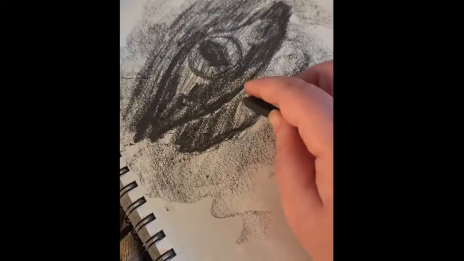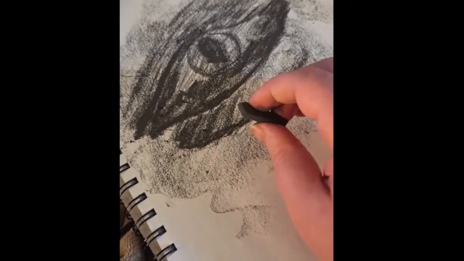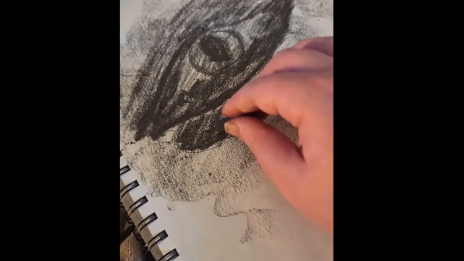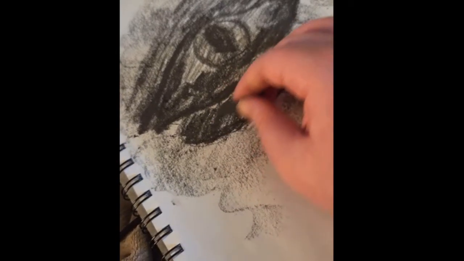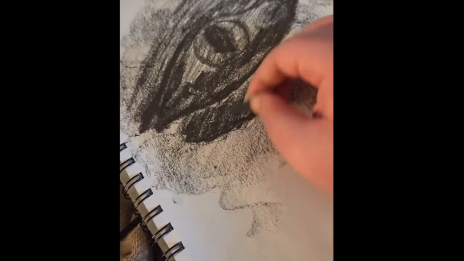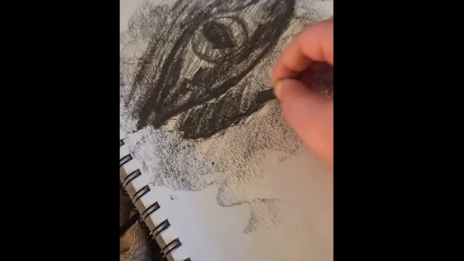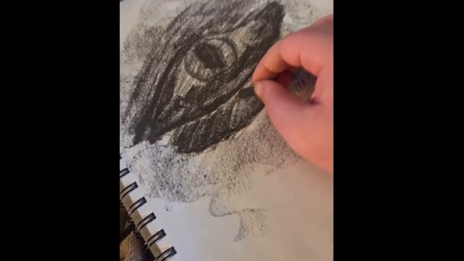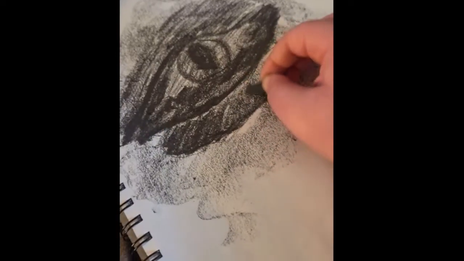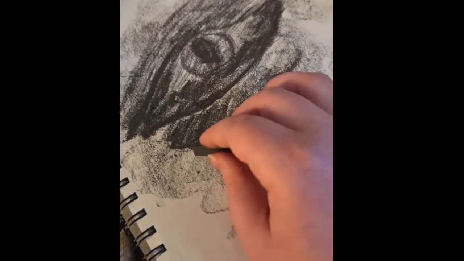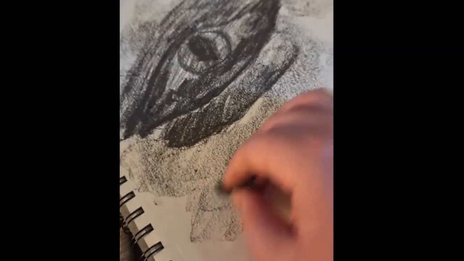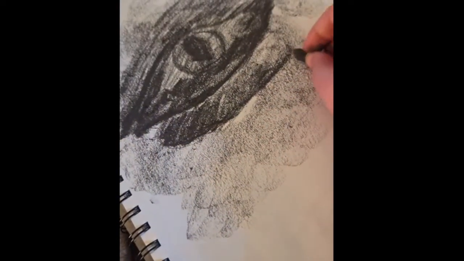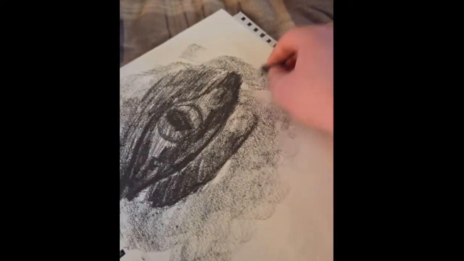And context is very important, especially if you're trying to put it in a gallery or something, because the viewers of your drawing need to know what it is, right? So that vignette just adds a little bit of extra context.